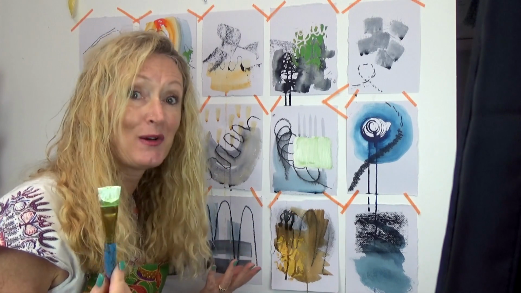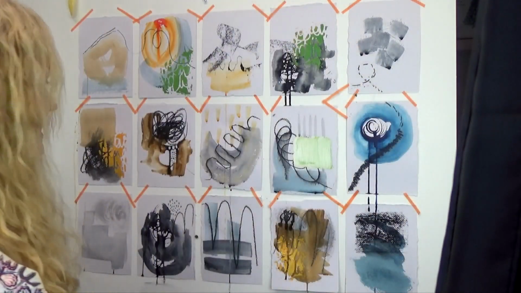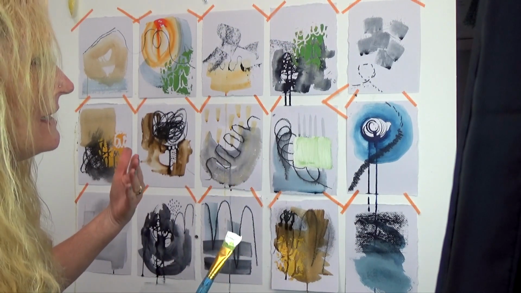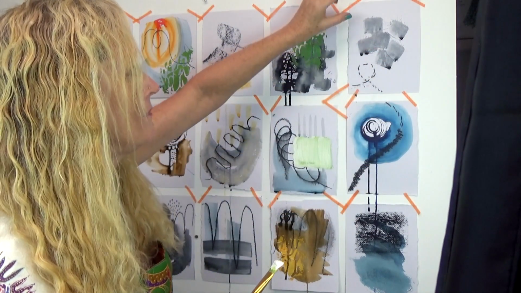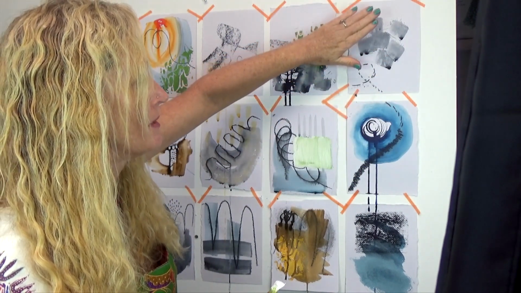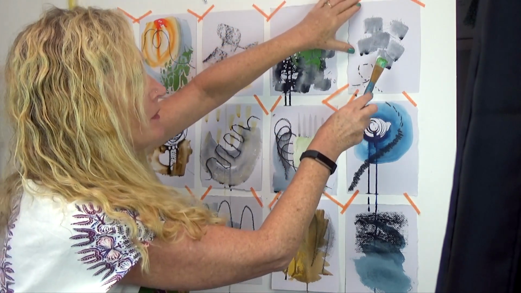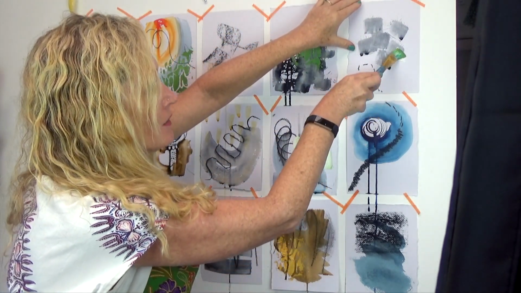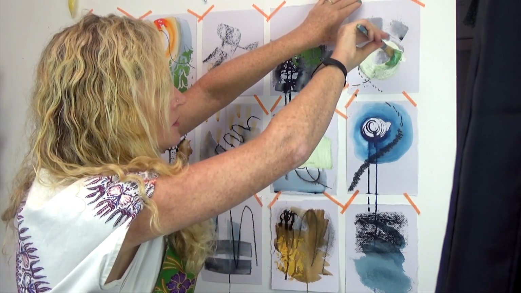While I have the paint on my brush, take a little bit more white, and I'm going to look for another piece that needs something more opaque. So coming up here, we have a skipping line, and we have some kind of splat brush marks, which were quite random. So I'm going to connect those with an opaque circle.